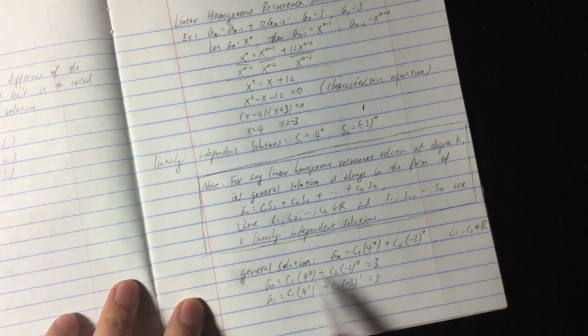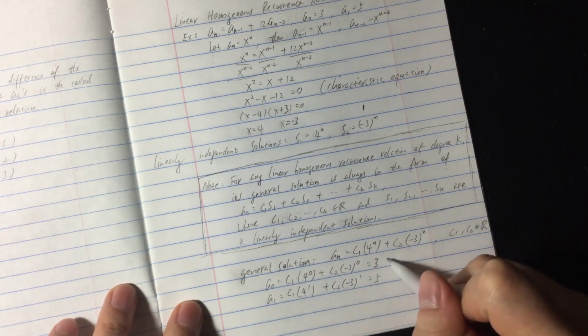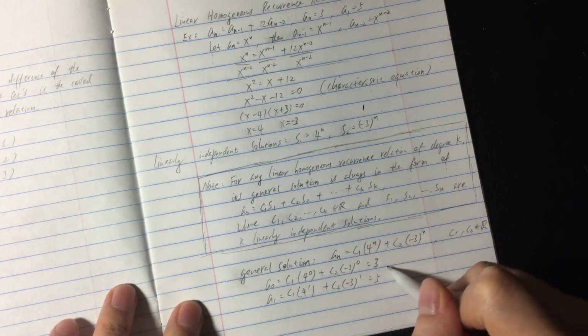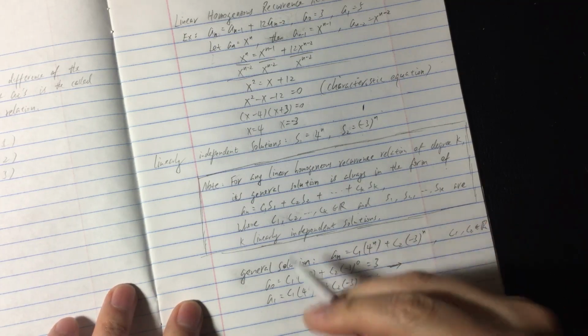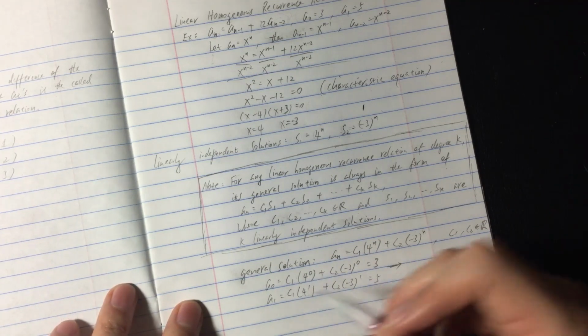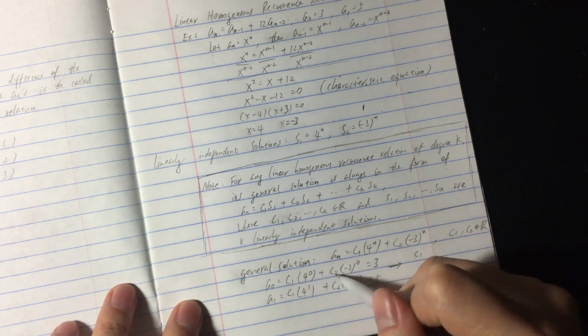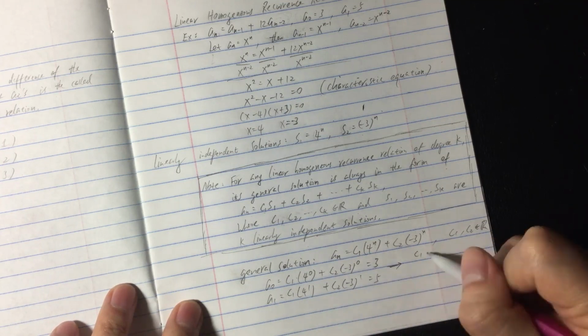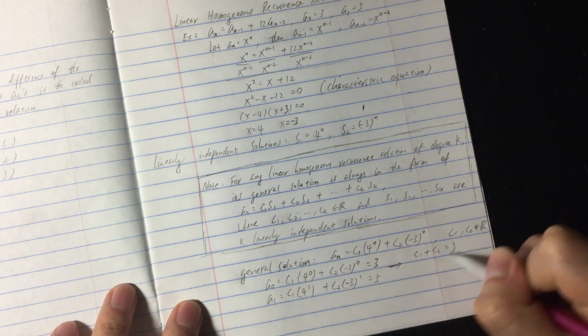Then we have two equations. If I simplify the first equation, 4 raised to power 0 is 1. I have C1. Negative 3 raised to power 0 is also 1. I have C1 plus C2 equal to 3.